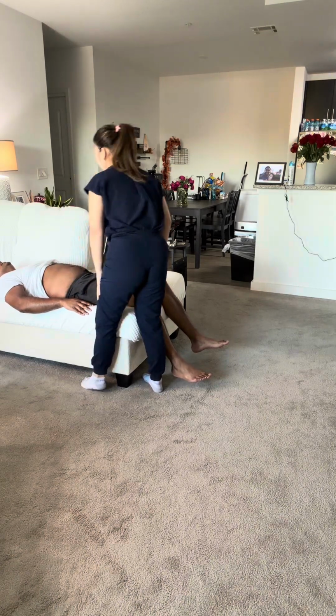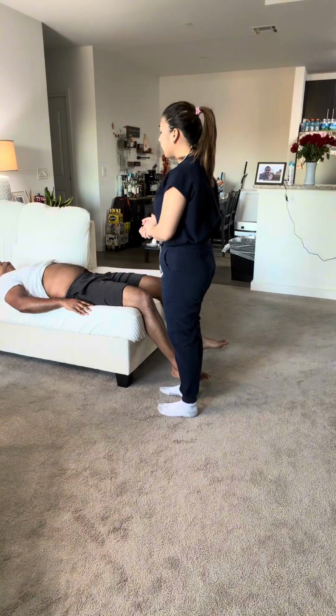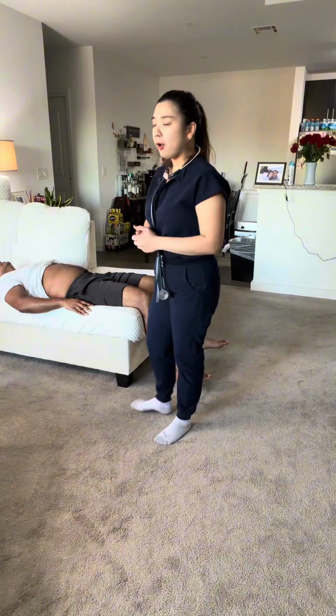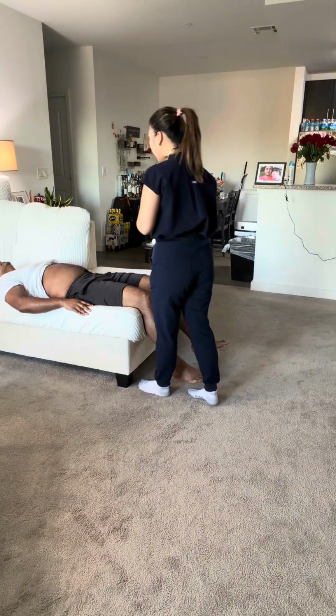Any pain? No. All right, so no pain on bilateral kidneys. I was also not able to palpate your kidneys. Your kidneys should also not be palpable, so that's a normal finding. All right, so that's great.